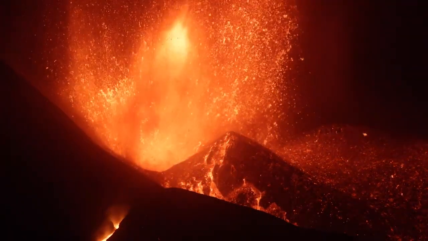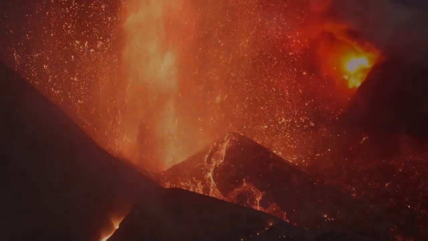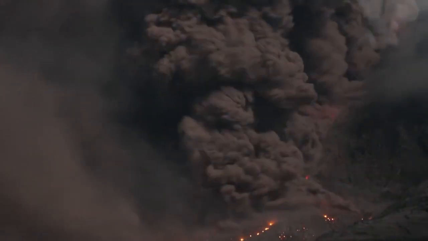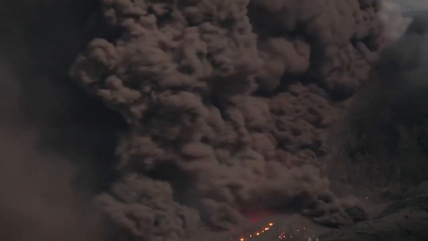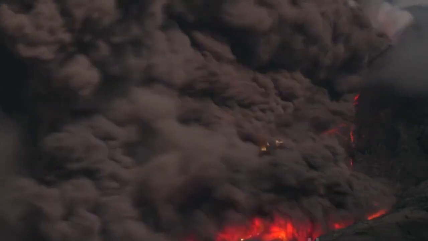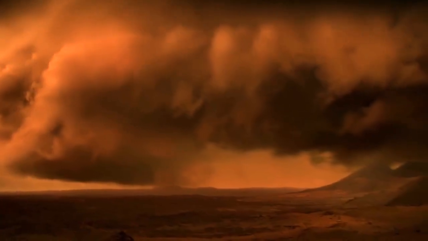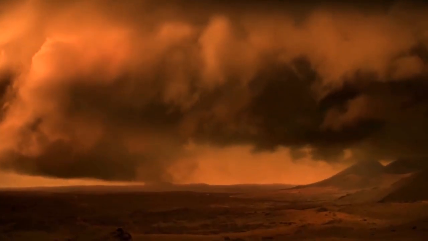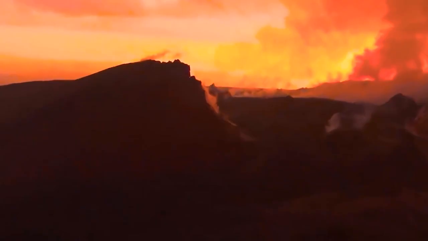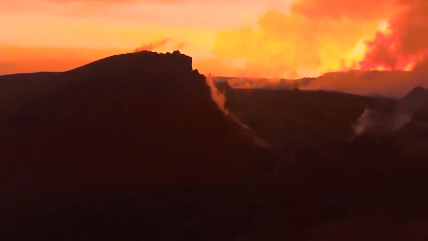Geysers of lava are spat out by the volcano, several hundred meters high. A cloud of ash forms in the sky, bringing the planet into a terrifying darkness. A black veil hides the light of the sun, and the mixture of the gases gives the sky an orange color.